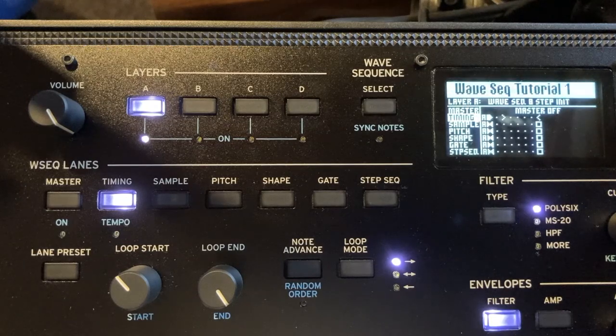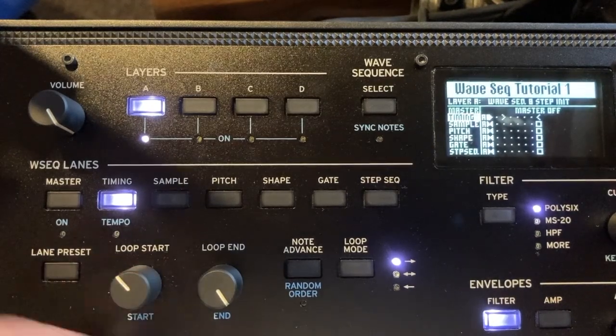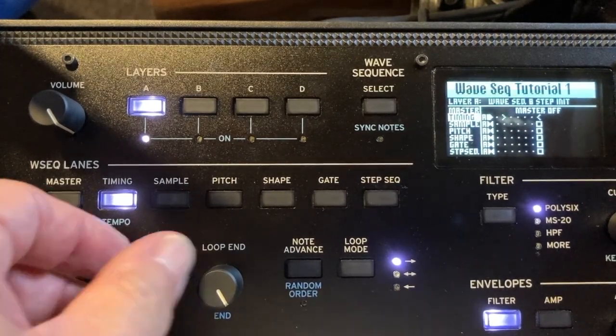That indicates that the wave sequence itself starts on step 1. You may wonder, why would you ever want to move the start of a wave sequence? Which you do, by the way, by holding the Shift key and turning this knob, which is indicated to be start.